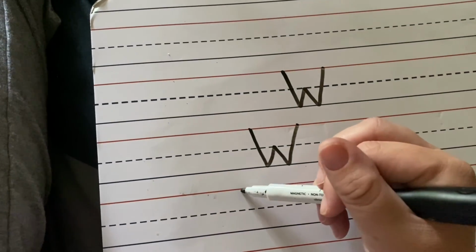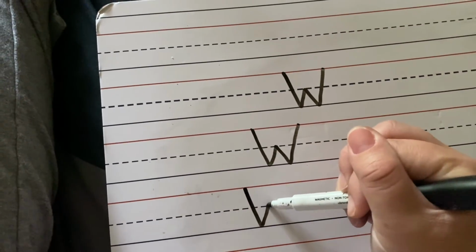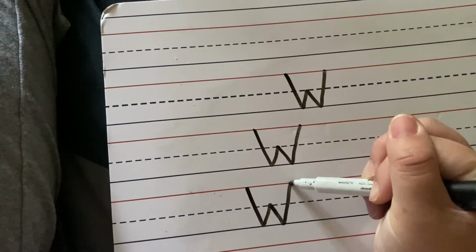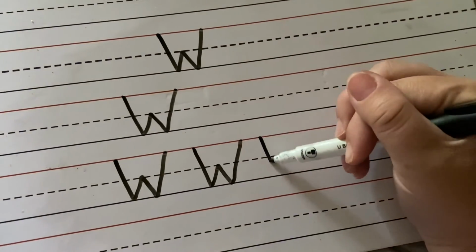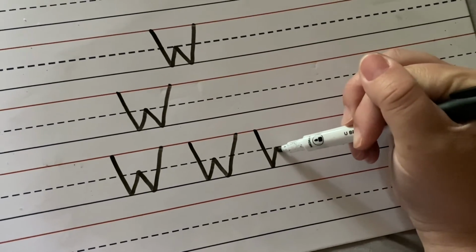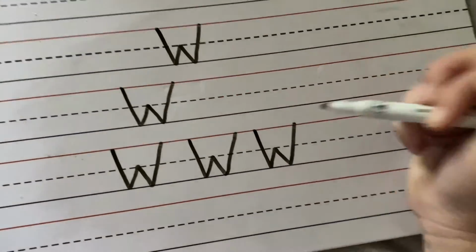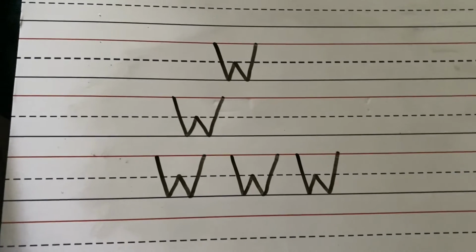Ready? Red to blue, up to the dots, down to blue, up to red. Down, halfway up, down, all the way up. Down, up, down, up. And now you've made capital W's.